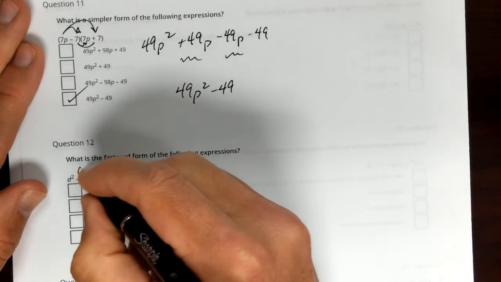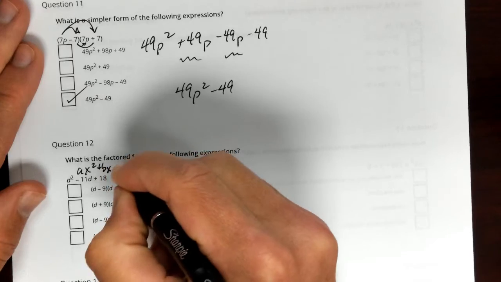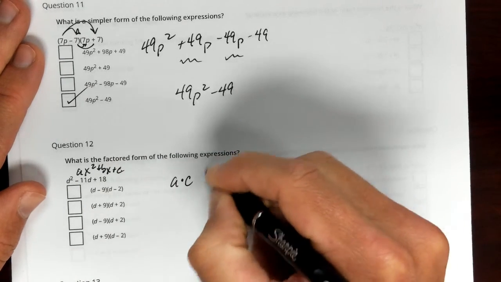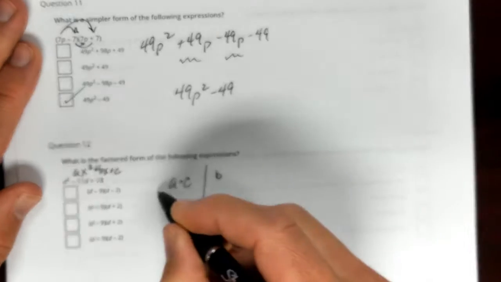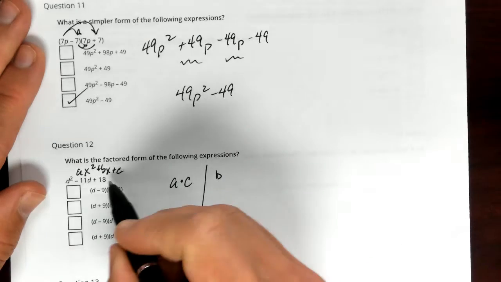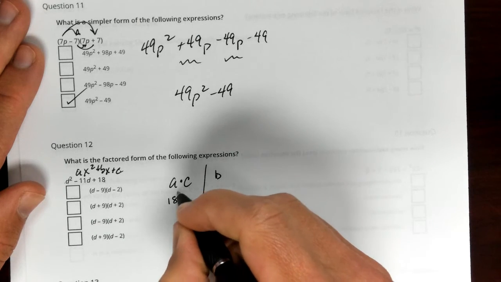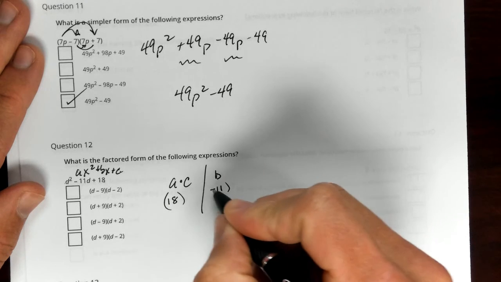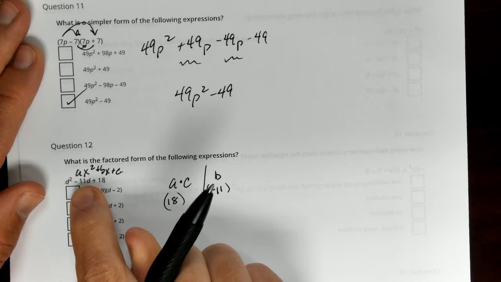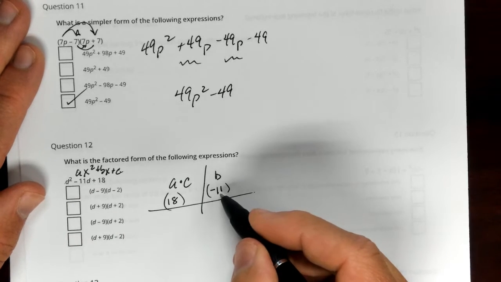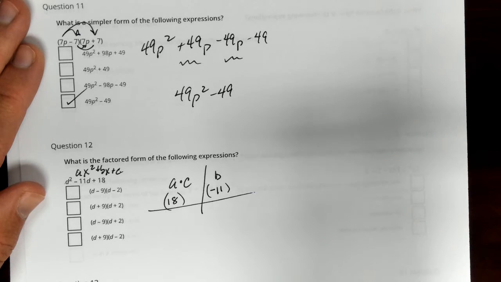Looking to factor this, once again, we're looking for factors. This is in the form ax squared plus bx plus c. So we're looking for factors of a times c that add to give me b. Factors of 1d squared times 18, which is 18, that add to give me a negative 11. b is negative 11. So factors of 18 that add to give me a negative 11.